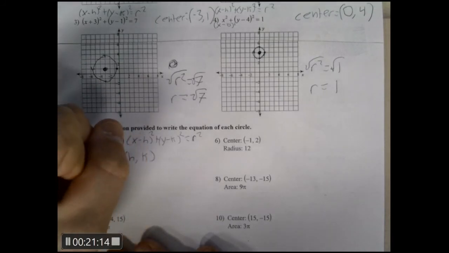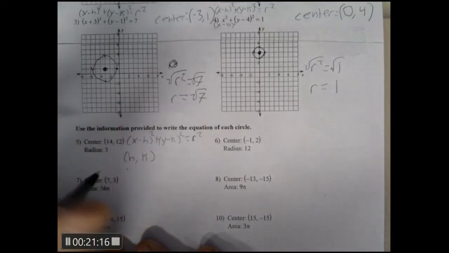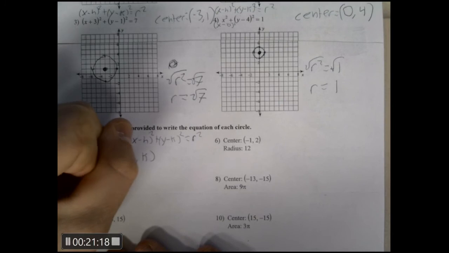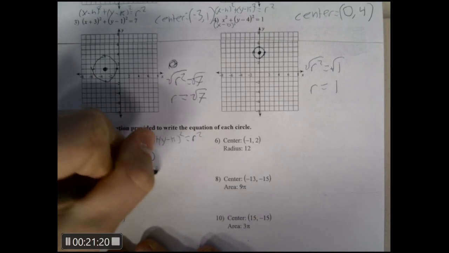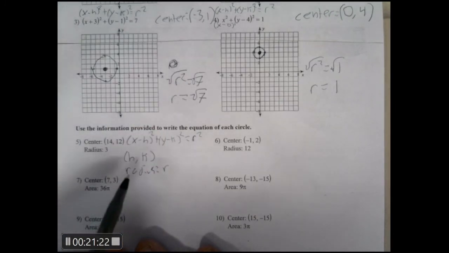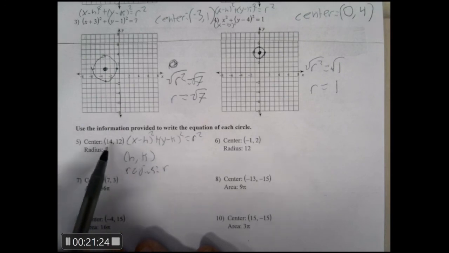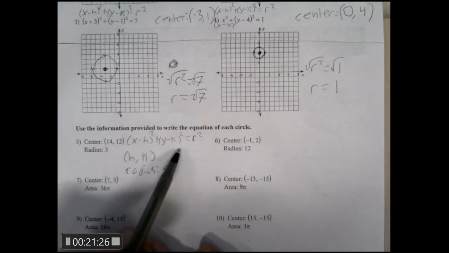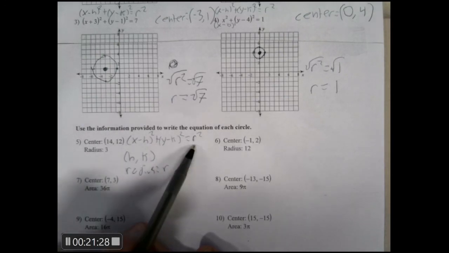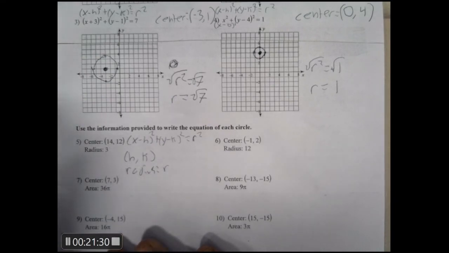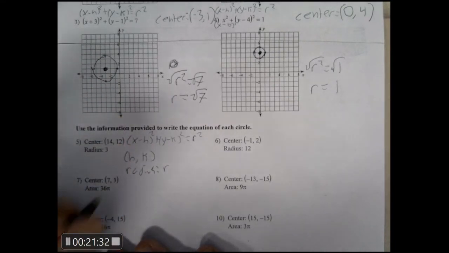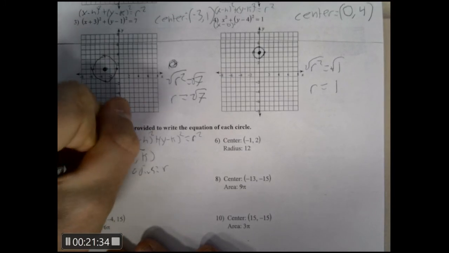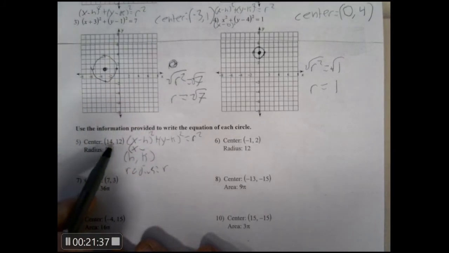And our radius is going to be r. Okay? So we're just going to do the same thing. We're going to take our center and plug it into h and k. We'll take our radius and plug it into r. Alright? So when we do that, we're going to have an x minus, our x coordinate for our center is 14.